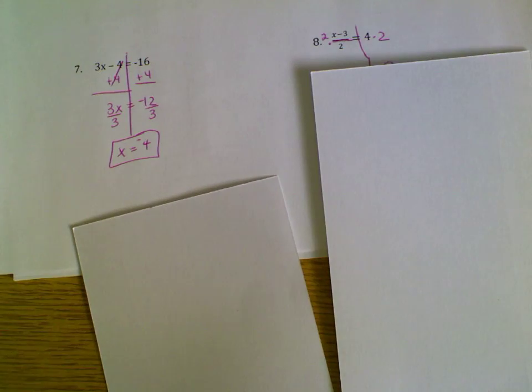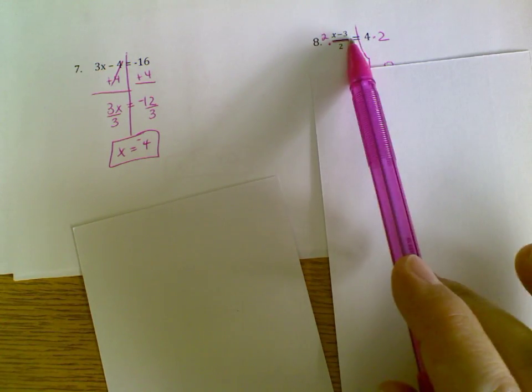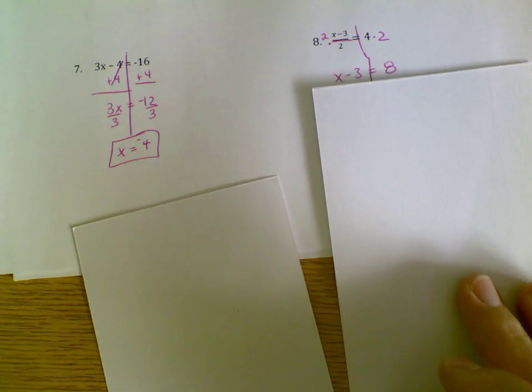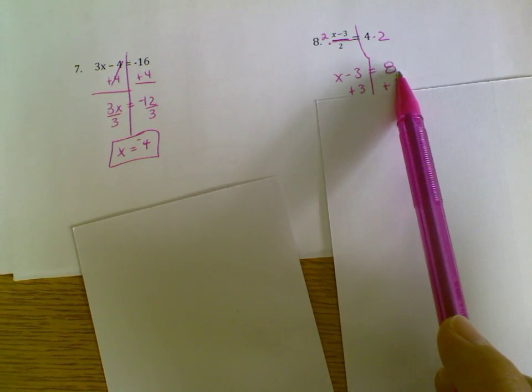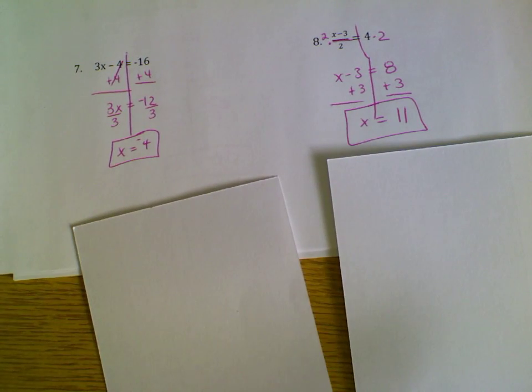Let's do one more together here. We have x minus 3 over 2 equals 4. My first step would be multiplying both sides by 2, because this fraction bar means division. So I'm going to multiply both sides by 2, and that will leave me with x minus 3 equaling 8. Then I'm going to add 3 to both sides and end up with an answer of 11.